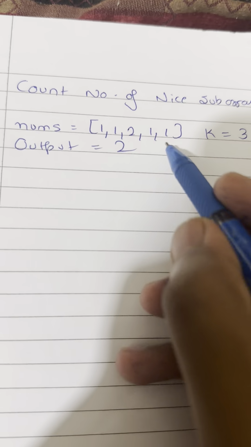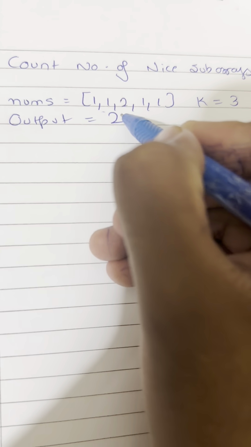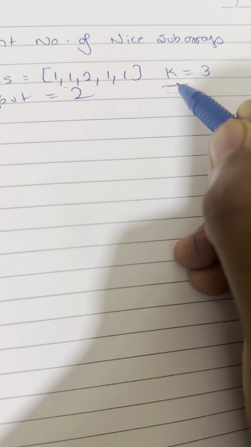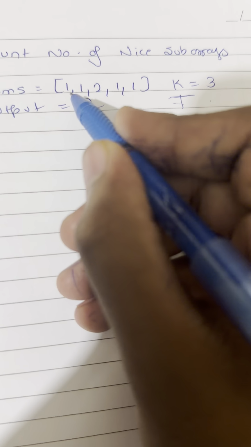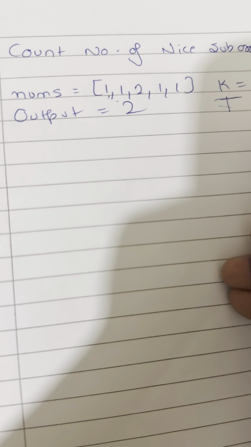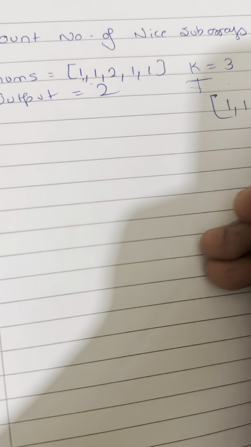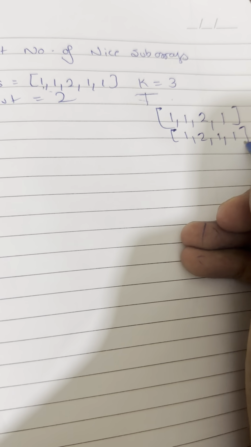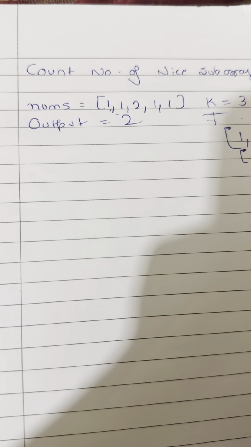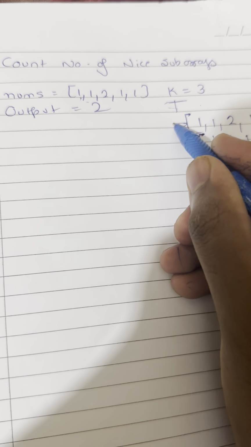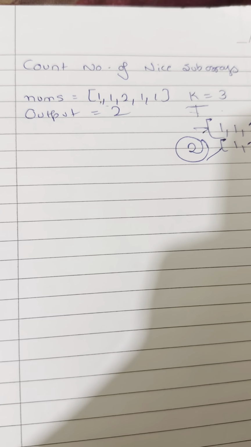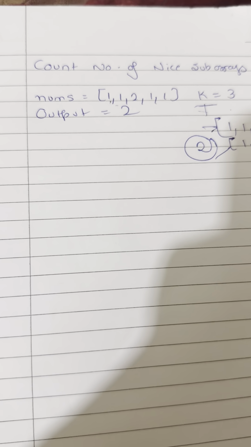It simply means that suppose this is a subarray. In this subarray we want k, and in this question k is 3. So we want 3 odd numbers in a subarray. Like this is a nice subarray, and this is also a nice subarray. I hope you understand this question. We have two nice subarrays in this question, so we return 2. I hope you understand what the question asks.